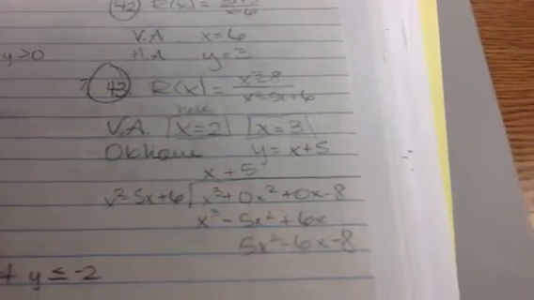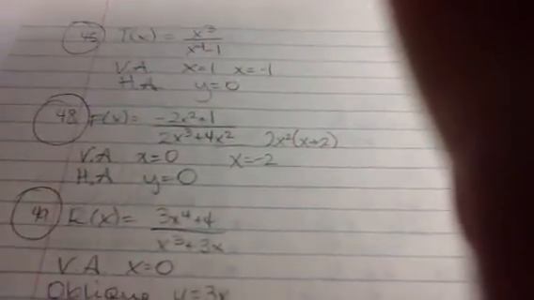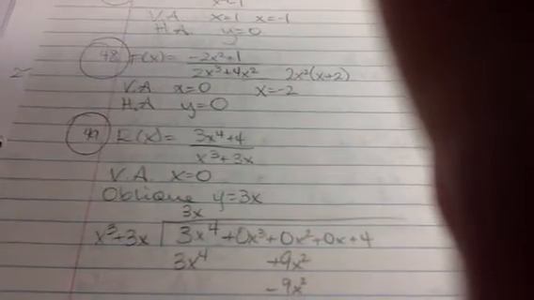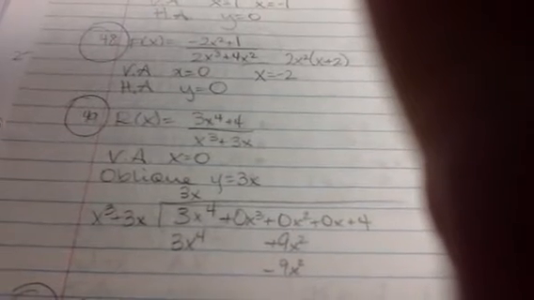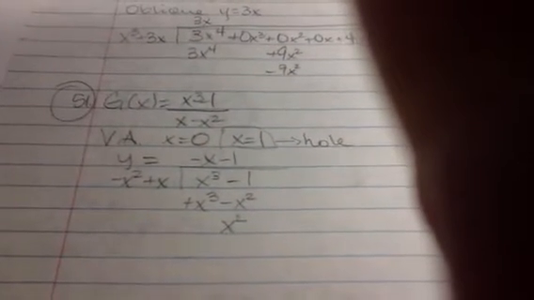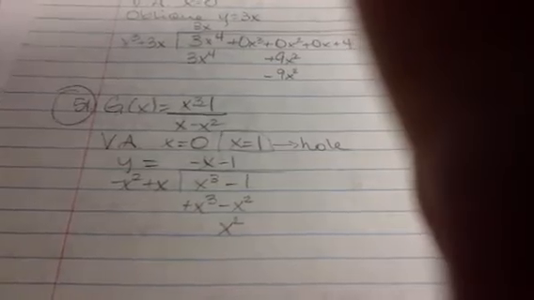43, your vertical asymptote is at x equals 2 and x equals 3. Oblique is at y equals x plus 5. For 45, you get a vertical at x equals 1 and x equals negative 1. Horizontal at y equals 0. 48, vertical x equals 0, x equals negative 2. Horizontal y equals 0. 49, vertical at x equals 0, oblique at y equals 3x. 51, vertical at x equals 0 and x equals 1. Slant or oblique at y equals negative x minus 1.